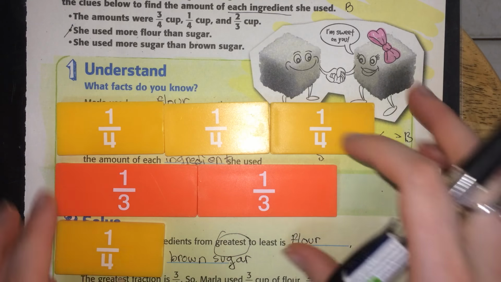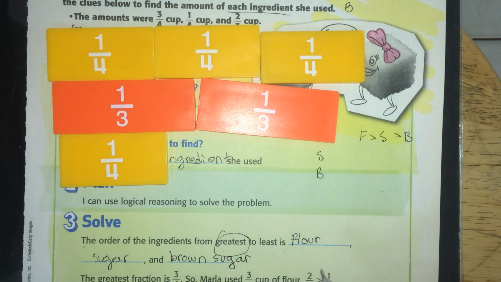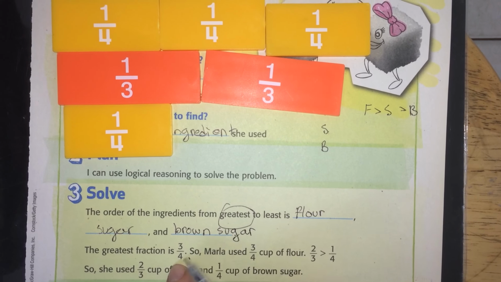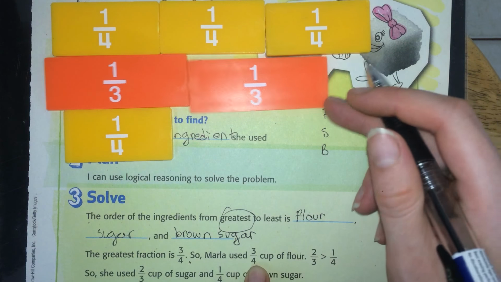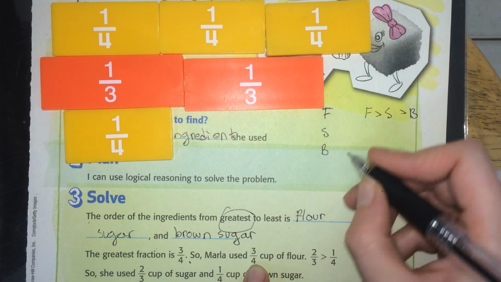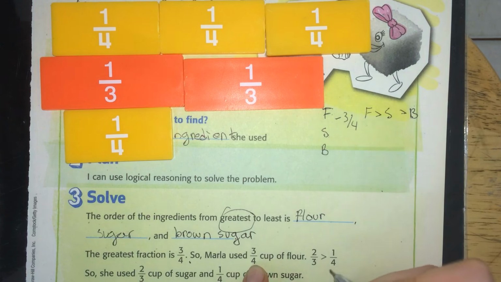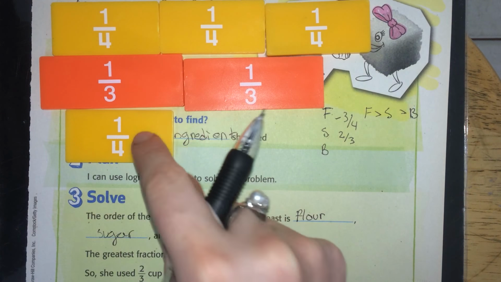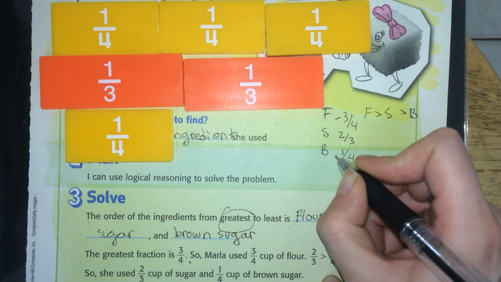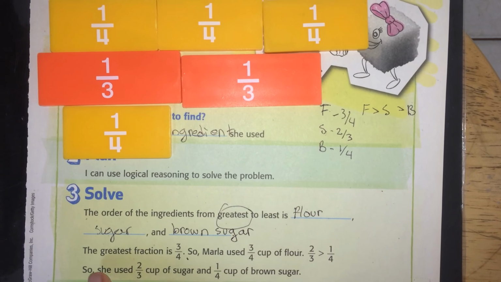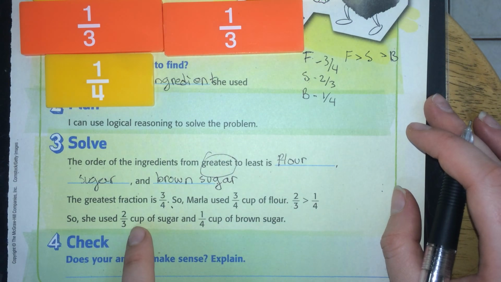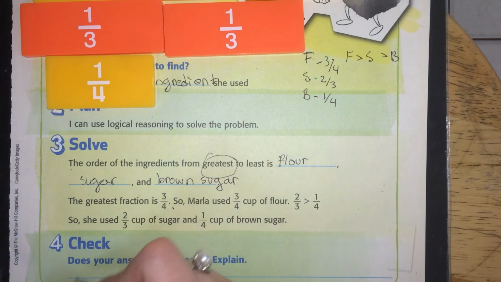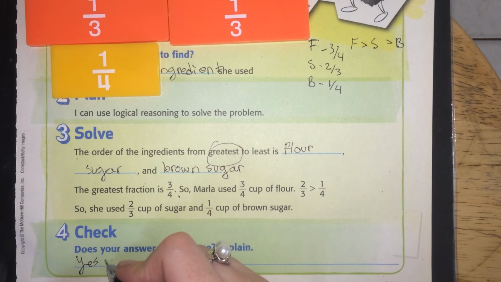Okay, so let's push these up a bit. We're looking for the greatest fraction is 3/4. Yes, we agree. So Marla used, remember, the F was the biggest one. So flour should be 3/4. And the next one's 2/3. So that should go with the sugar. And the next smallest is 1/4. So that should go with the brown sugar. So she used 2/3 cup of sugar and 1/4 cup of brown sugar. Yes, my answer.